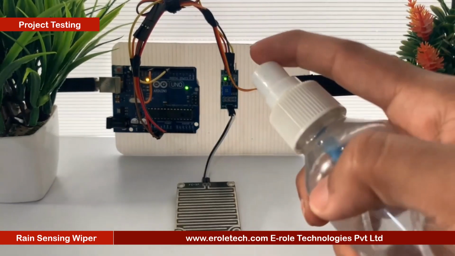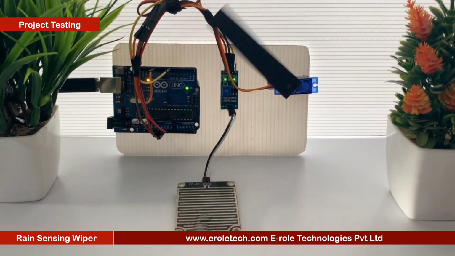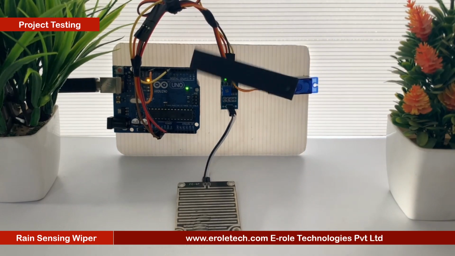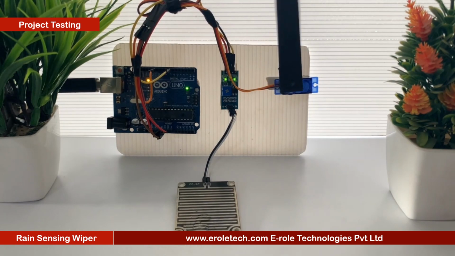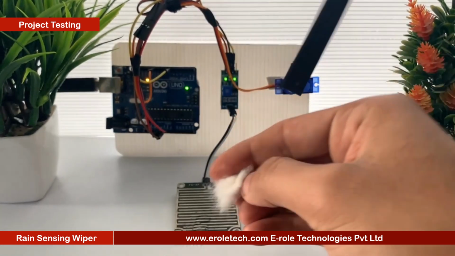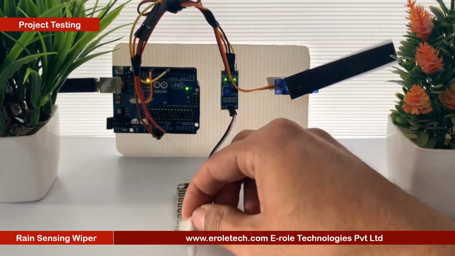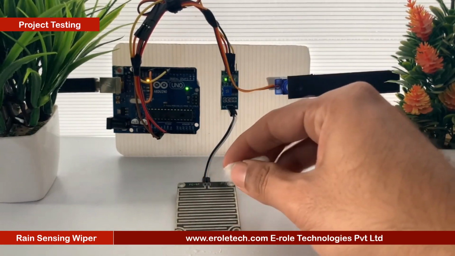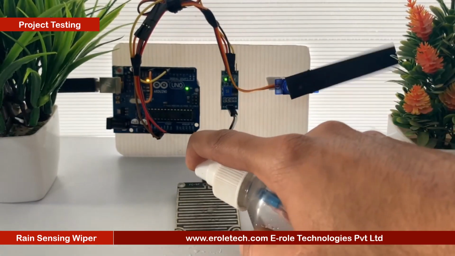Now we will power up our project and test its functionality. When we put some water on the sensor, the motor will rotate clockwise and counterclockwise continuously, just like an actual wiper. Our circuit is working perfectly.